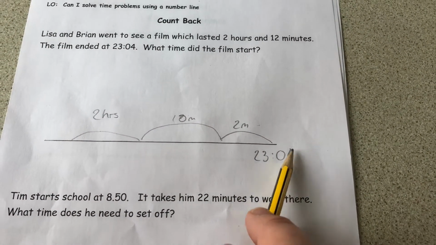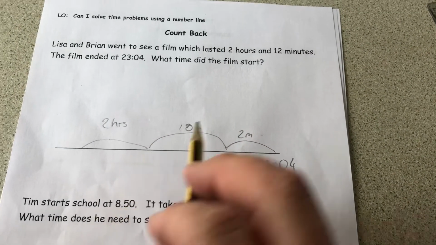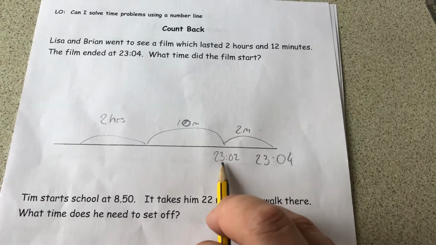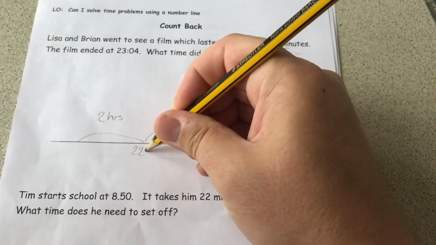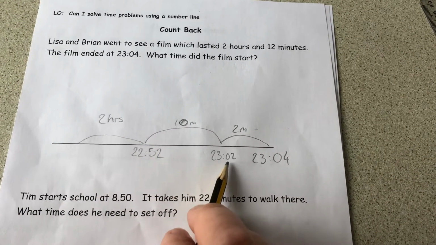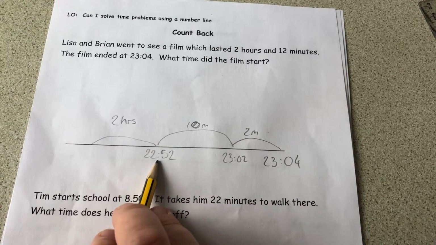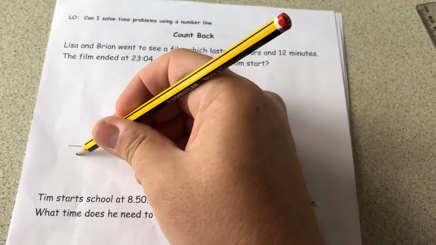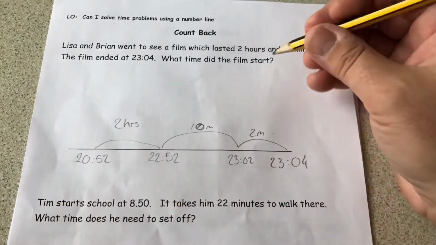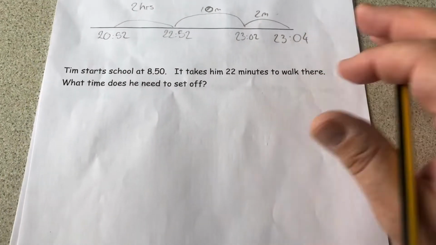So 23:04, take away 2 is 23:02. I've got to take away 10. Again, we know there's 60 minutes in an hour. So that's going to take me to 22:52, because 50 plus 10 would have been 62. And then I can take away my 2 hours, so 22:52, take away 2 hours, will take me to 20:52. So my answer is, when did the film start? It was at 20:52.